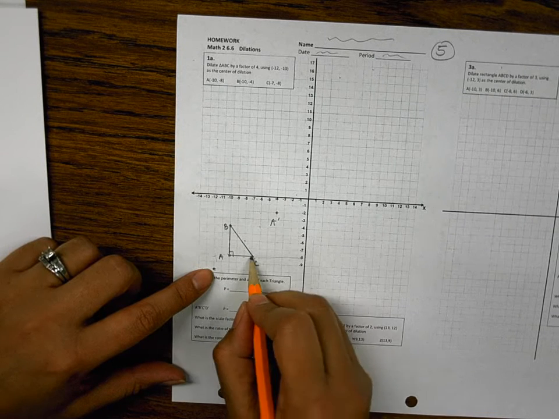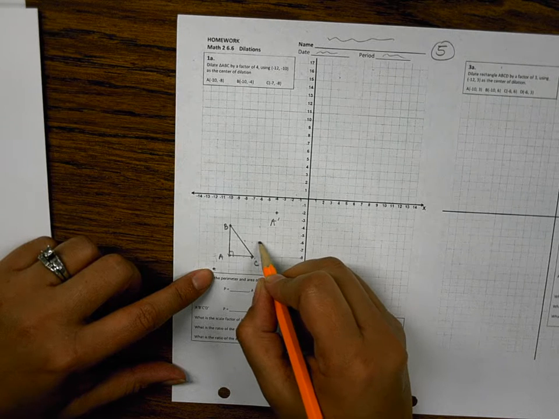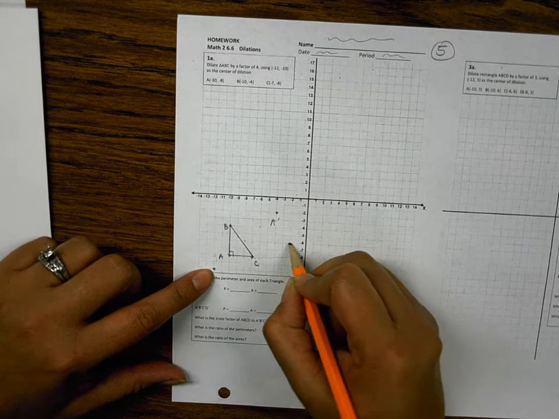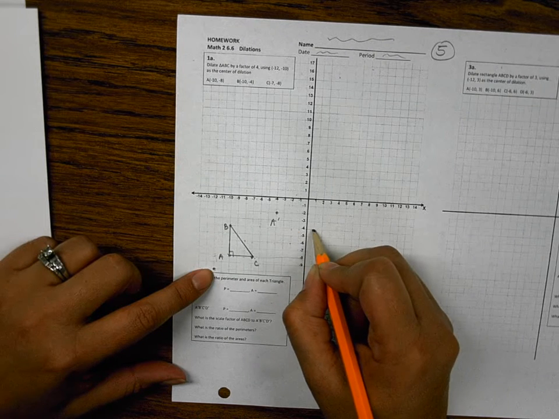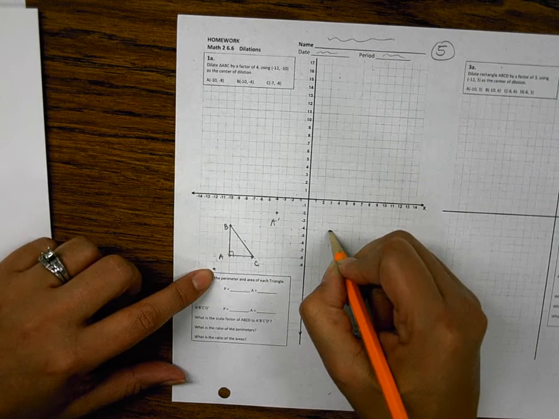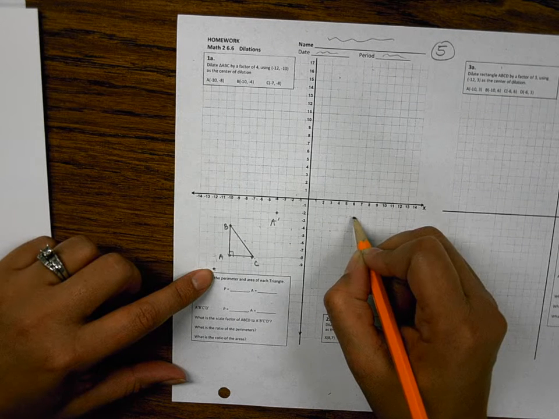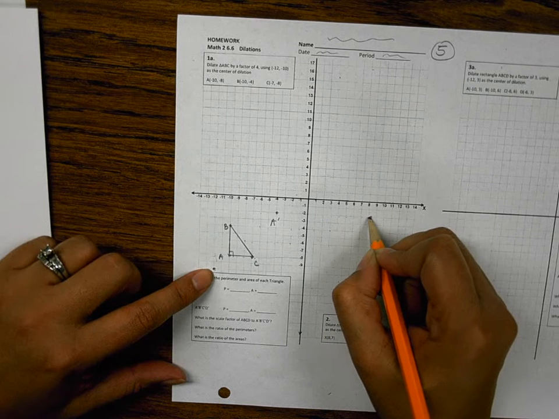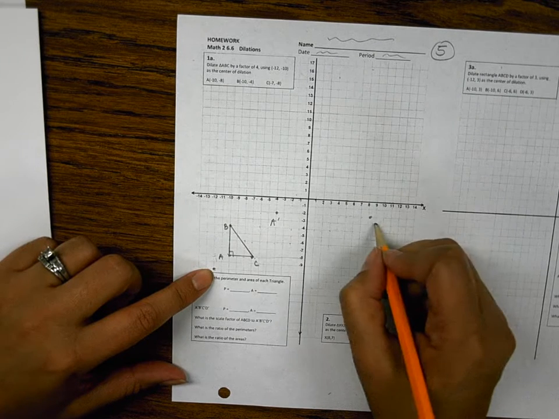So up 2 over 5 puts me at C. I'm going to do it again. Up 2 over 5, that's my second time. Up 2 over 5, that is my third time. And up 2 over 5, that is my fourth time, which puts me at 8, -2.